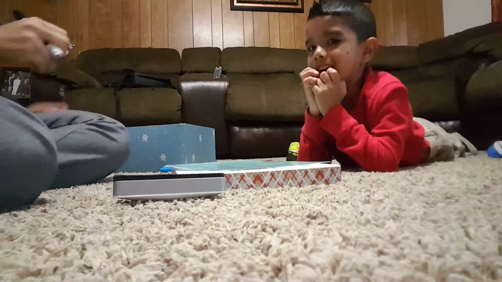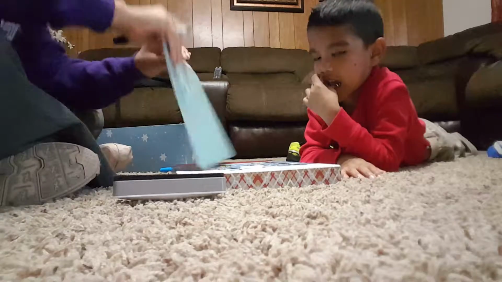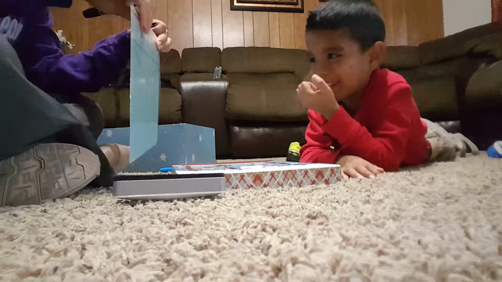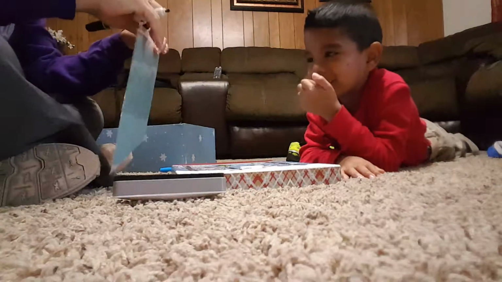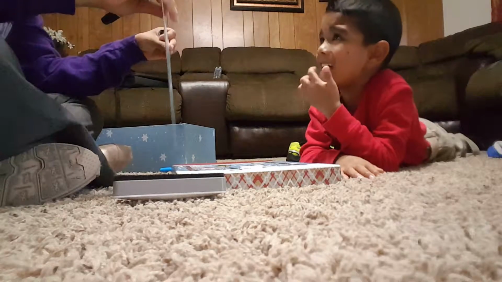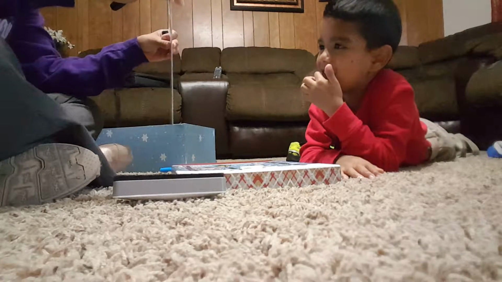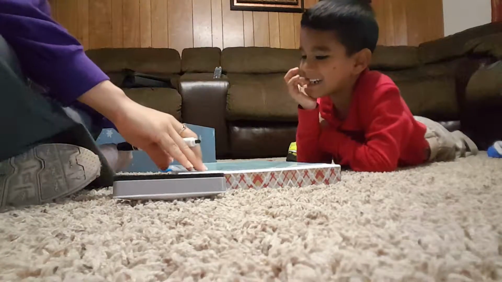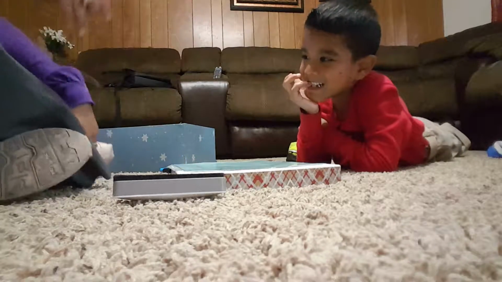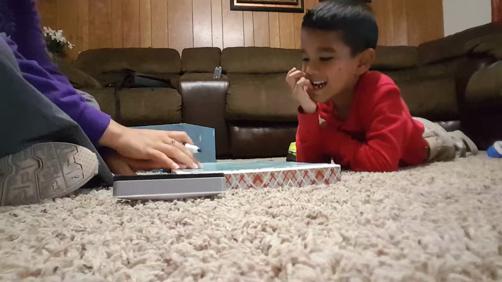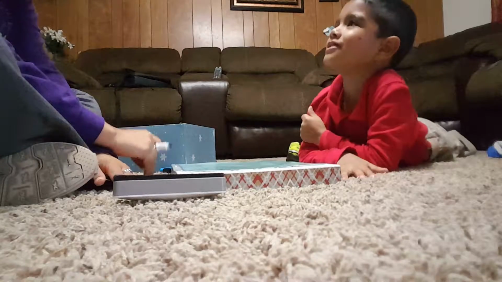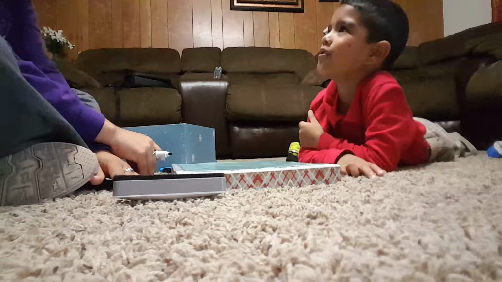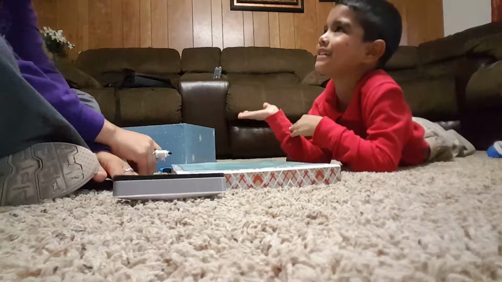Okay, so now this is what we're gonna do. What is this? Do you know? This is a scale. And scale es una balanza, okay? Yo sé qué es. You remember now? Okay, so what do we use the scales for? Para medir algo. Lo más pesado y lo más liviano.